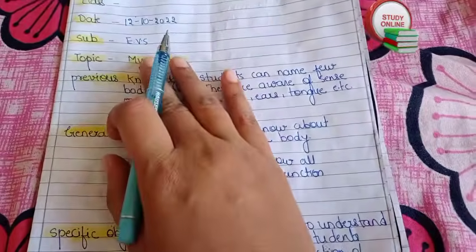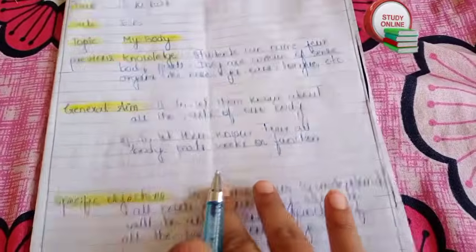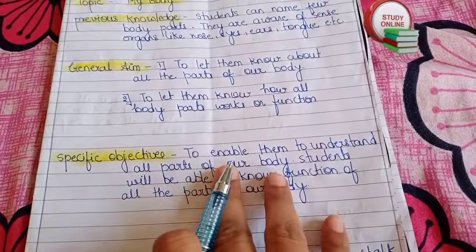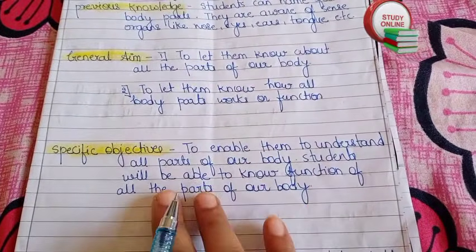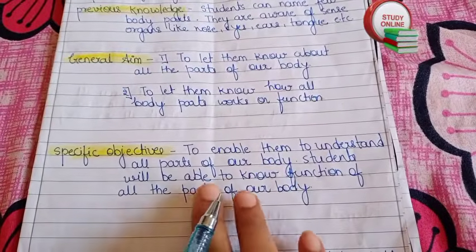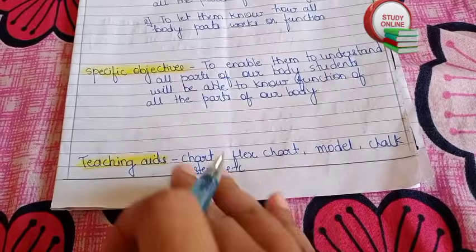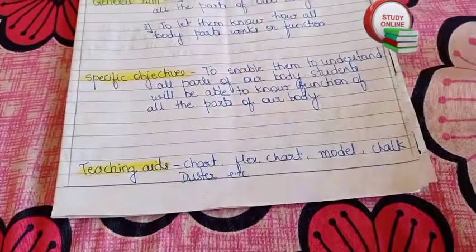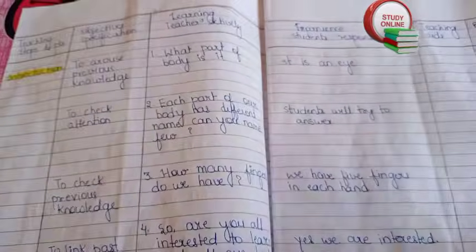This is basically a lesson plan for class 1. Okay, so we want to teach them all about this. Specific objectives you can see here. So we have to write to enable them to understand all parts of our body. Students will be able to know the function of all the parts of our body. And for teaching aids, as usual, we have to write whatever teaching aids you are going to use while teaching students. You have to mention all those points.